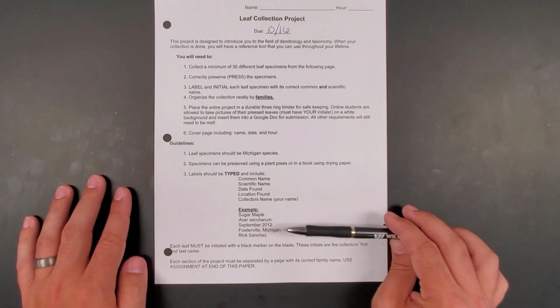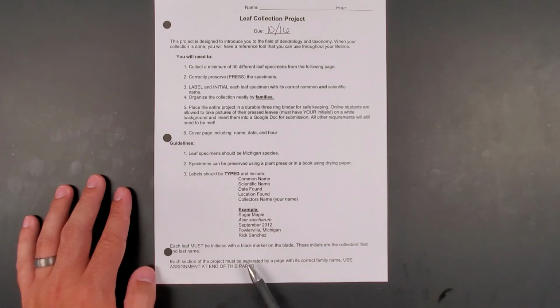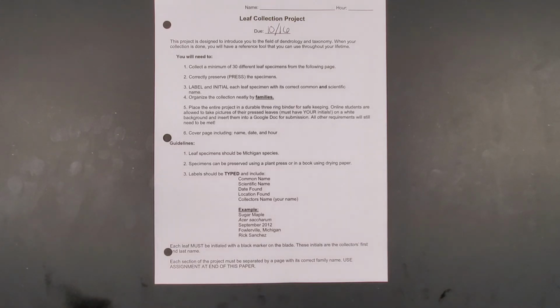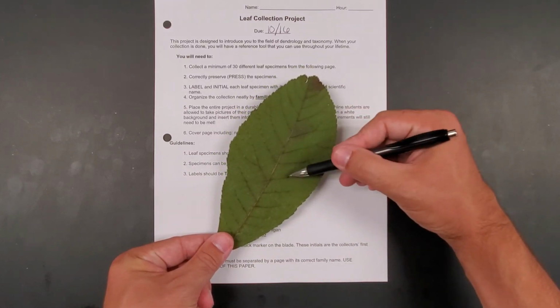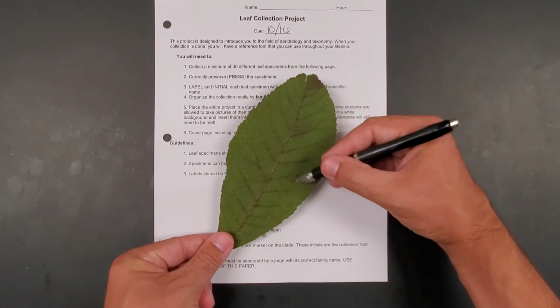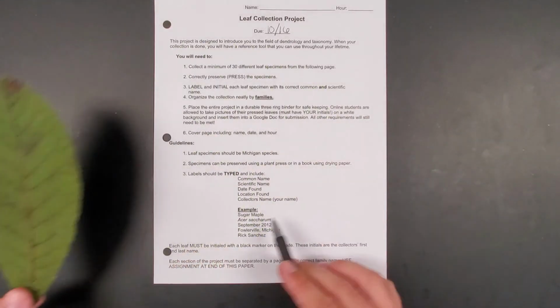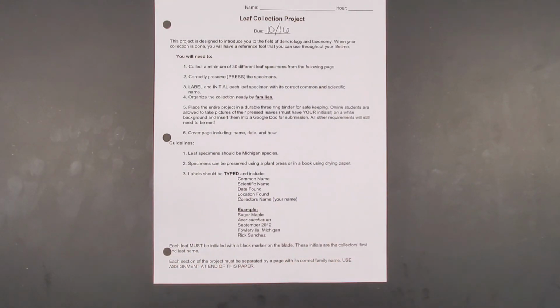On your samples, you will have to initial on the blade of the leaf. So I have a leaf here. On this leaf, on the blade somewhere, it's going to work best with Sharpie, put the first and last initial of the collector. Again, for most of your samples, that's probably going to be you, so your first and last initial. However, if someone else collects a sample for you, put their first and last initial.